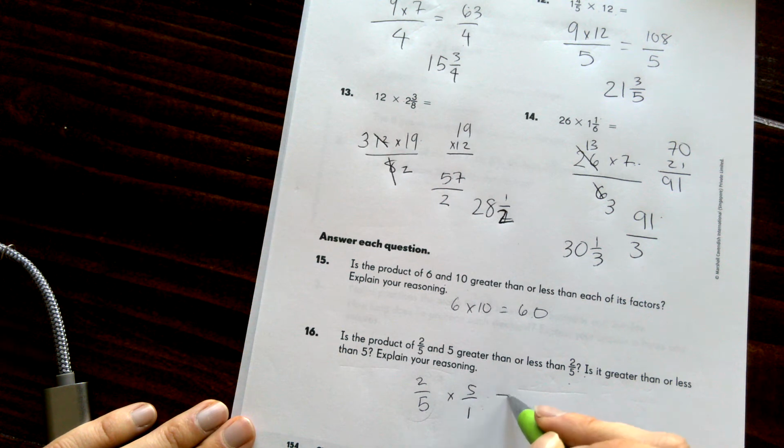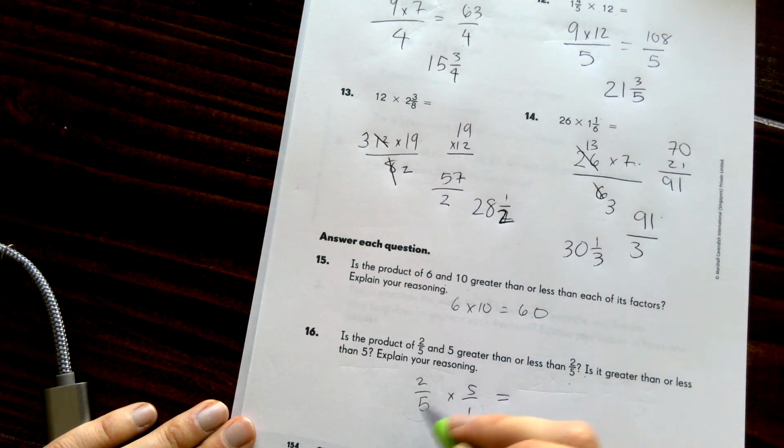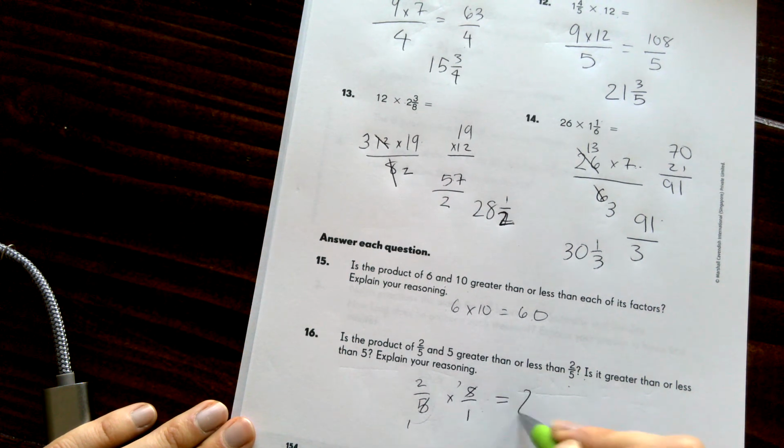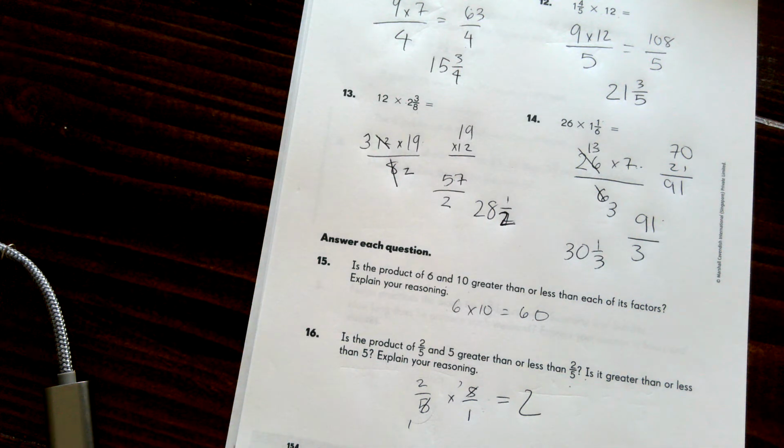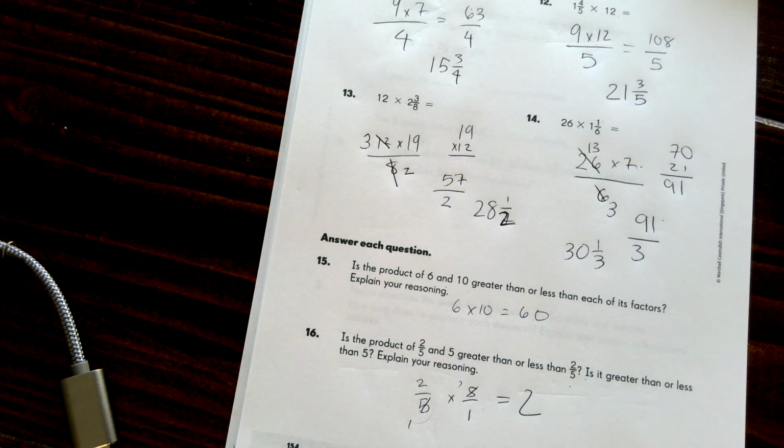And we can check it to be sure. This becomes 1 and 1, so it's 2 as a whole. If we think about that, 2/5 plus 2/5 plus 2/5 plus 2/5 plus 2/5 does give me 10/5. All right. That's it for this one.